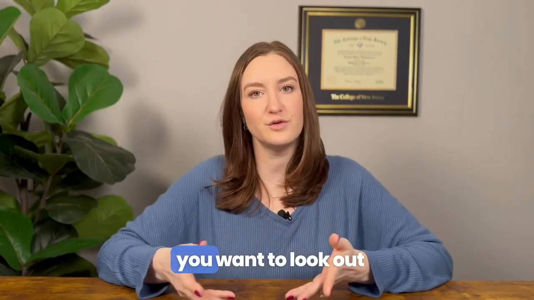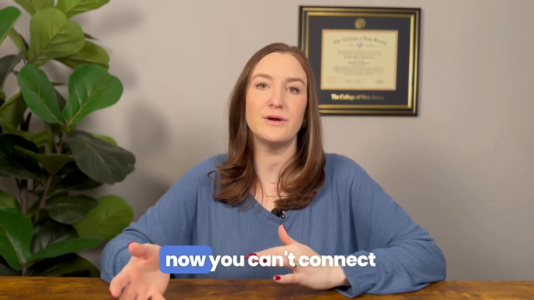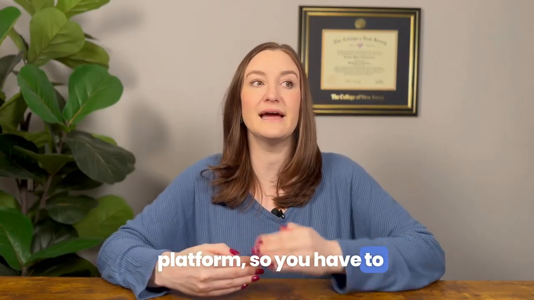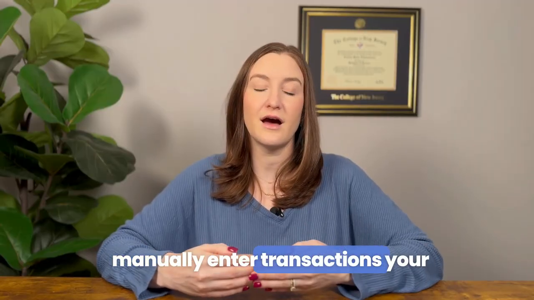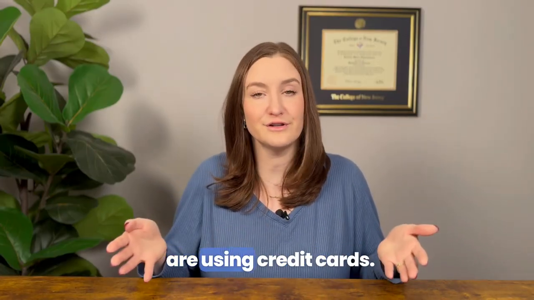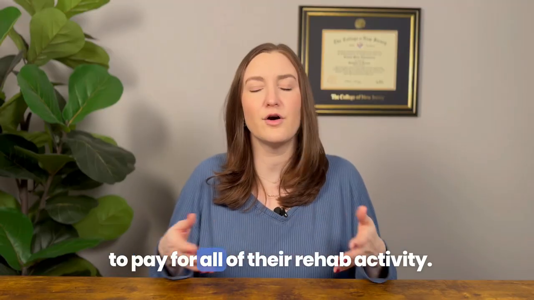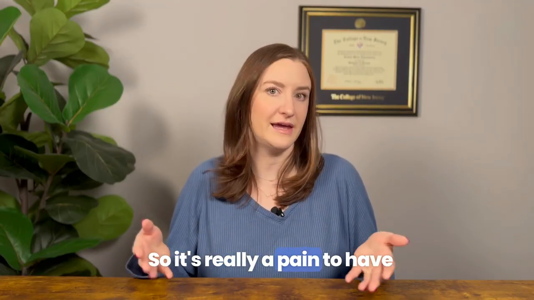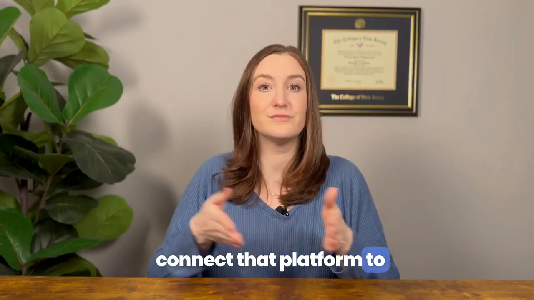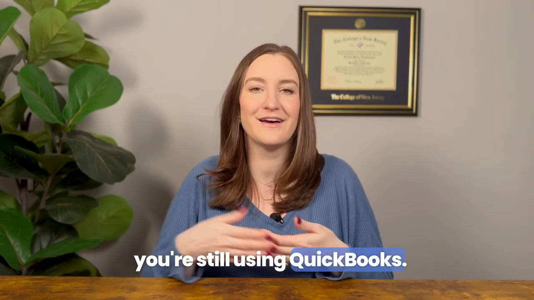Some things you want to look out for: specifically with Buildium and AppFolio, right now you can't connect your credit cards directly to that platform. So you have to manually enter transactions from your credit card into one of those softwares, and all of our clients are using credit cards. They're mostly using Lowe's or Home Depot cards to pay for all of their rehab activity, so it's really a pain to enter all of that manually. The other option is to connect that platform to QuickBooks and bring in your credit card transactions, which at that point, you're still using QuickBooks.